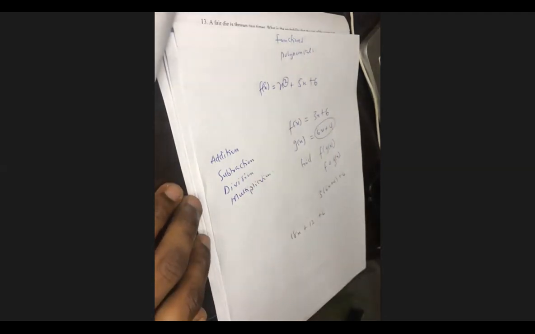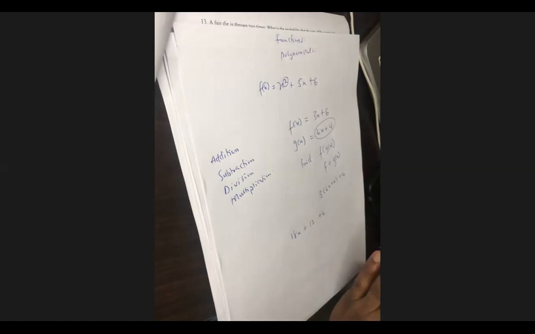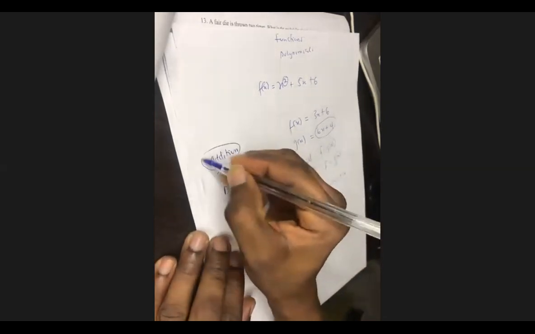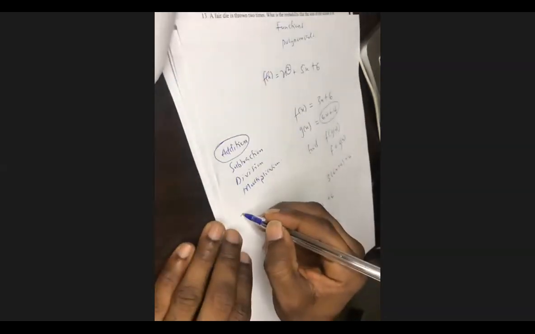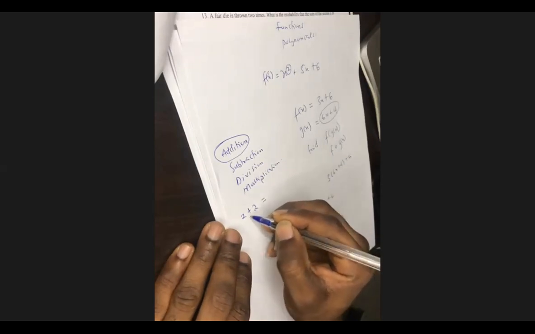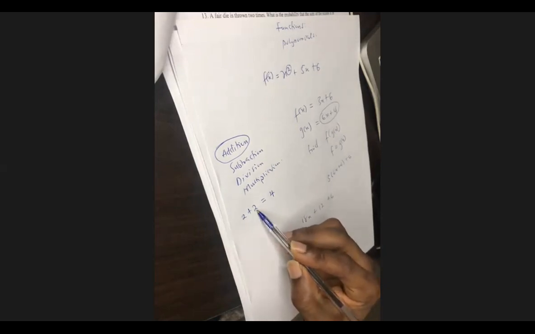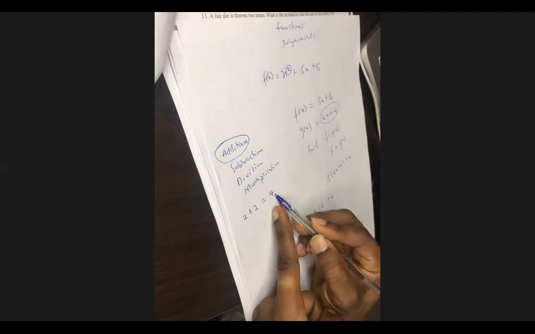Good. Now I am going to pick numbers and variables. In mathematics, when you represent a value by an alphabet, we say that that value is a variable. So if I have addition, so 2 plus 2, now I have 4. It means that when I add a number and a number, I have a number. It can give me a result.